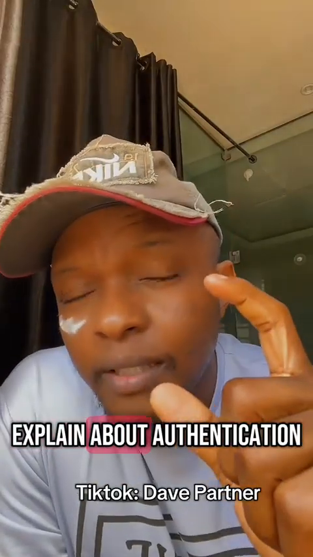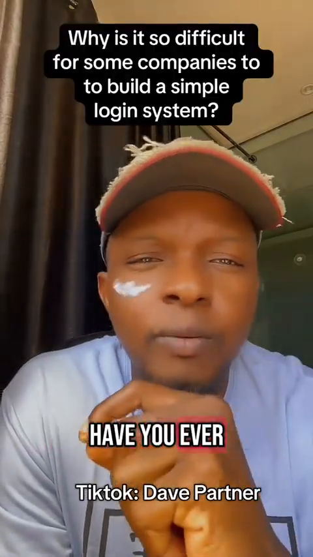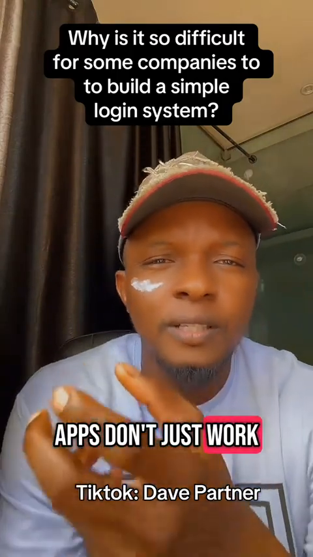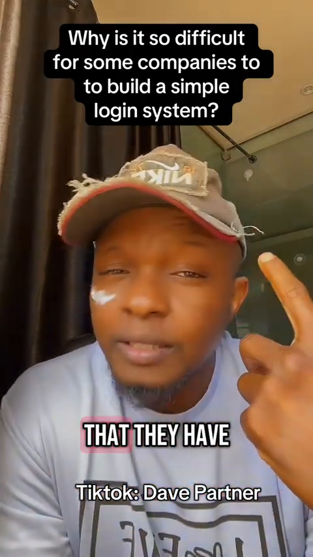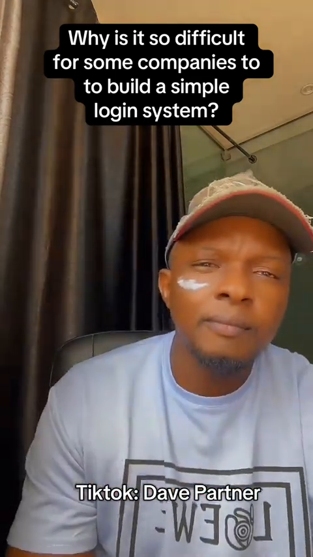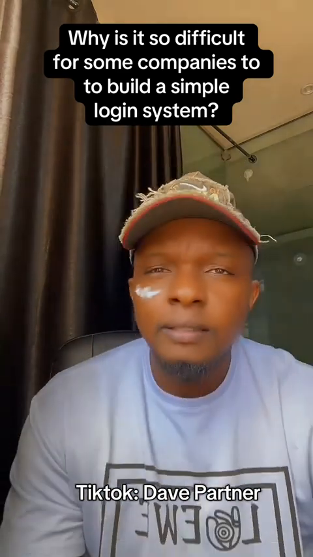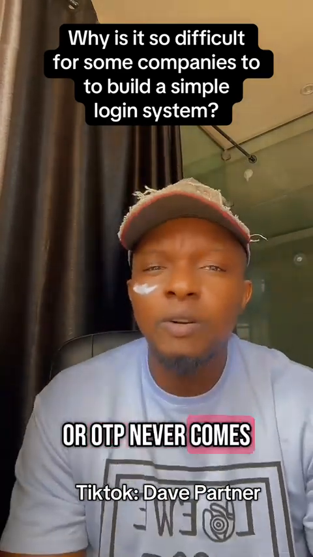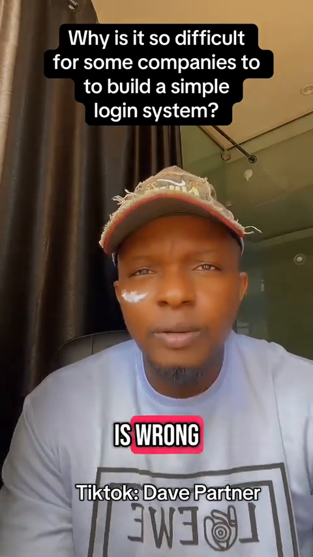So I'm going to explain about authentication in apps. Have you ever wondered why some apps don't just work? Somebody tells you that they have built an app and then you go to check it and you can't even log in. Or registration just fails. You can't register or OTP never comes. What the hell is wrong?